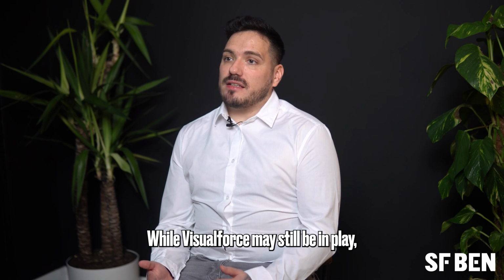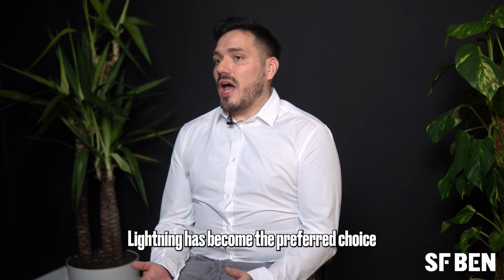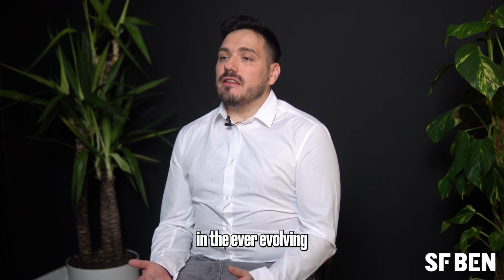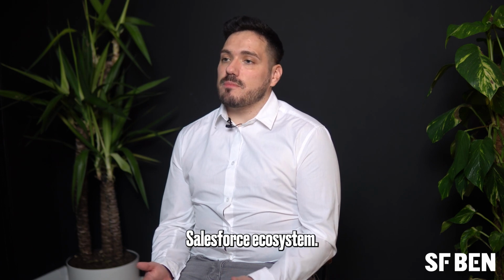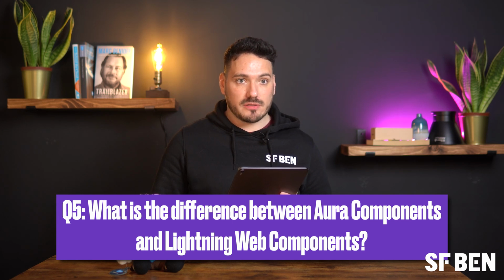While Visualforce may still be in play, especially in some classic setups, Lightning has become the preferred choice for crafting cutting-edge user interfaces in the ever-evolving Salesforce ecosystem. And what is the difference between Aura components and Lightning Web Components?